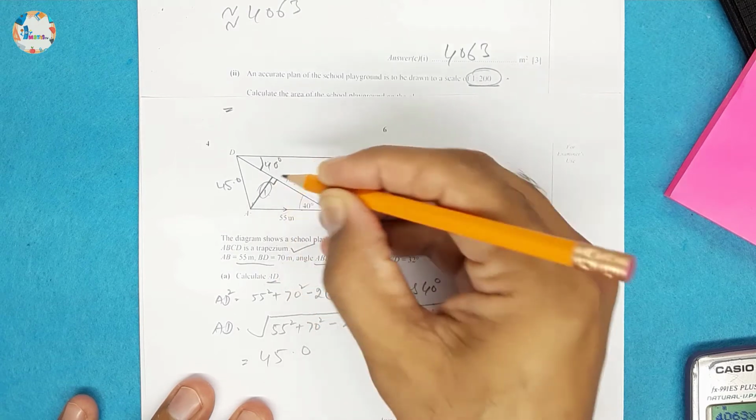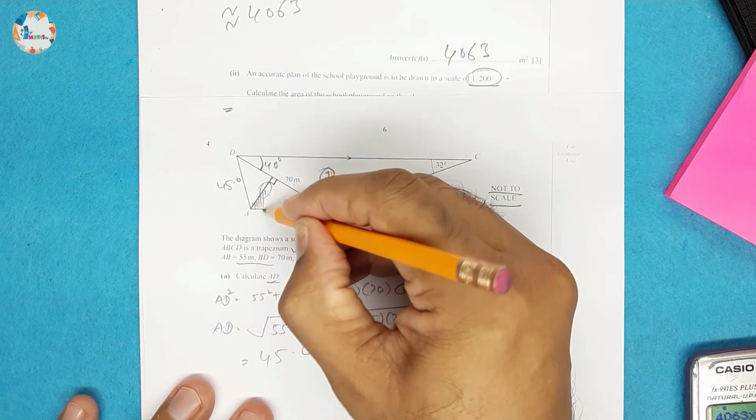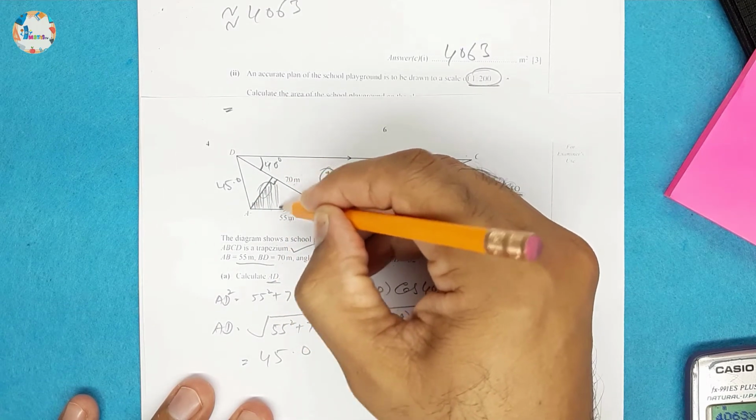This will be a 90-degree angle. We can consider this triangle.